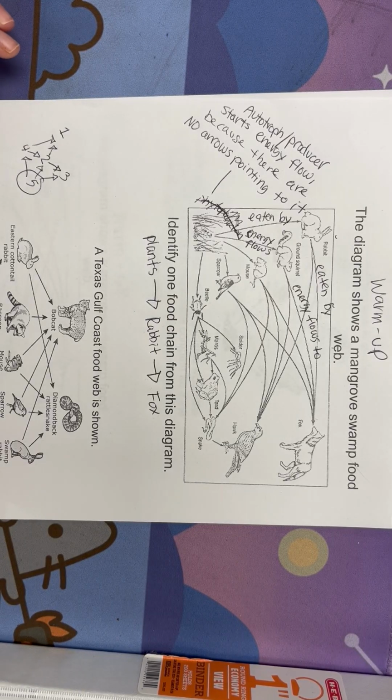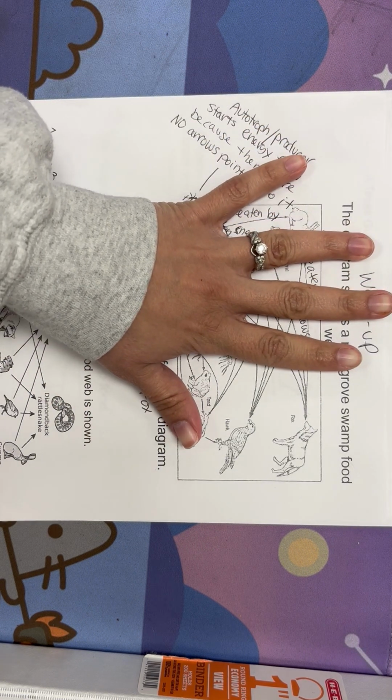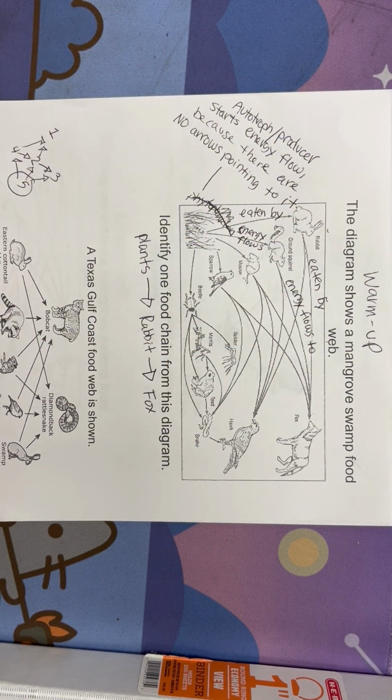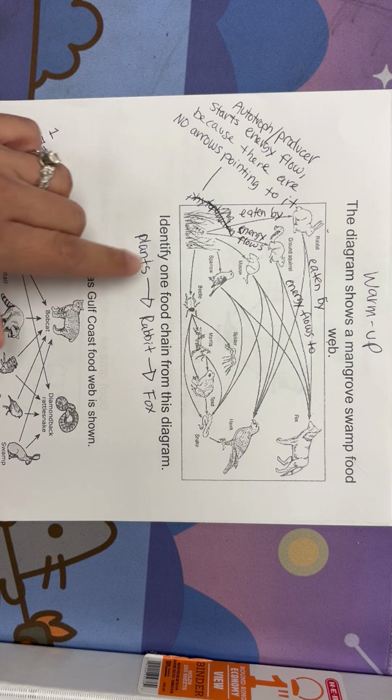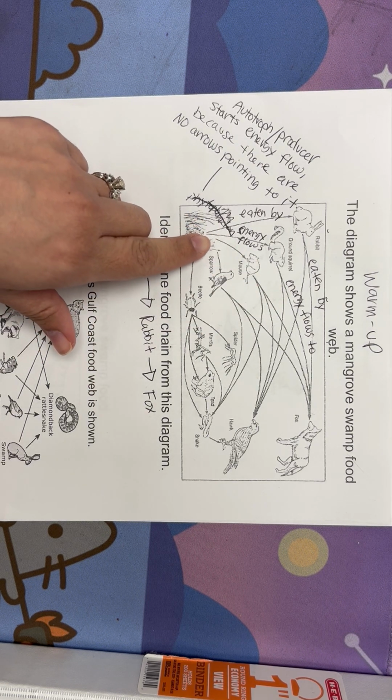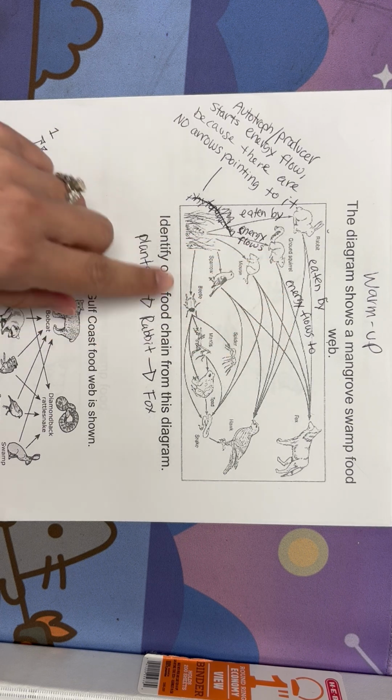This is our warm-up for April the 17th. This was from yesterday. You should have talked about what a food chain is and what the arrows represent. Arrows represent the flow of energy.